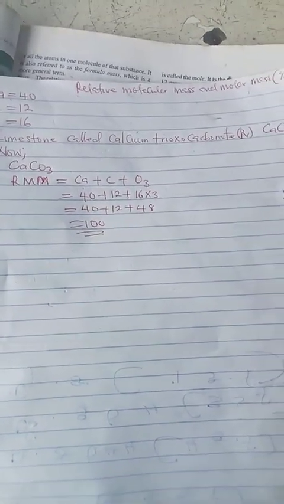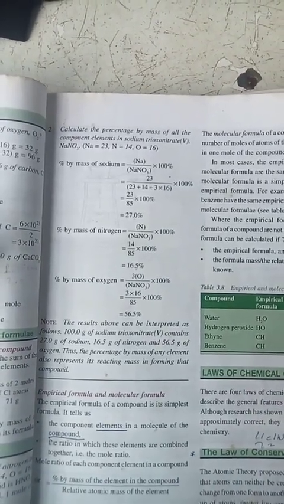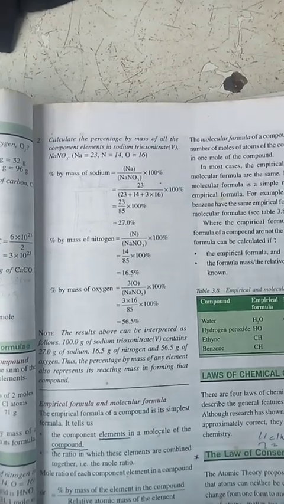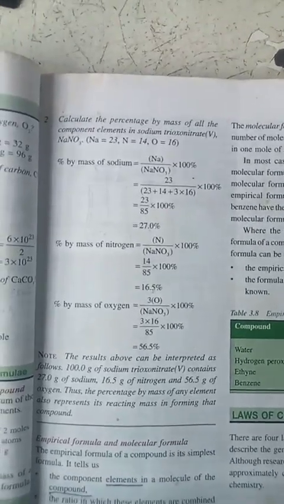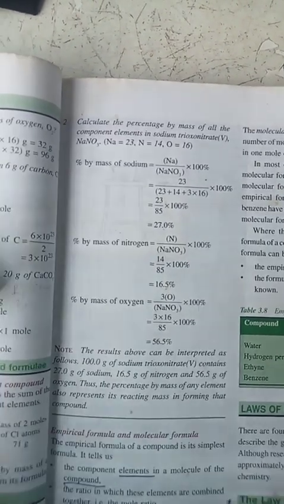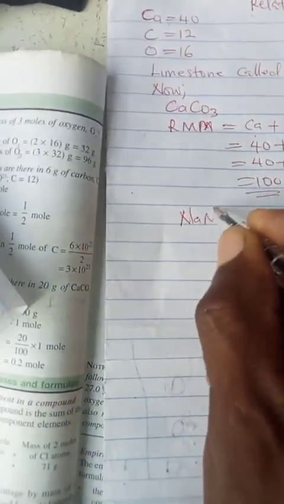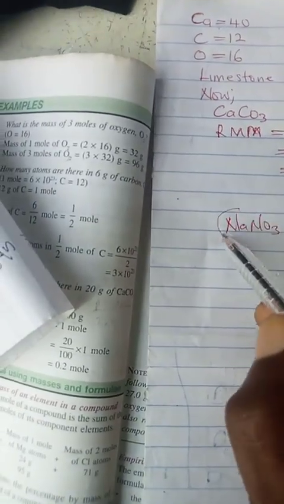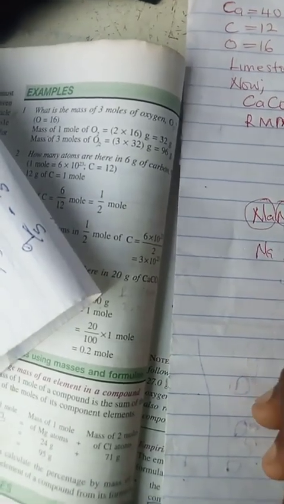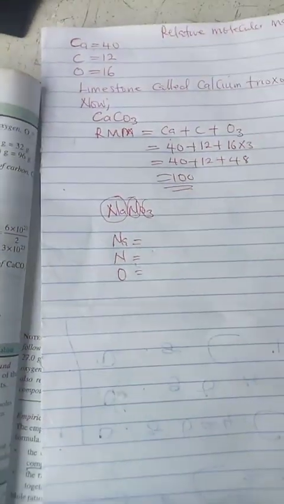Now let's go down to how to calculate the percentage by mass of a substance. Let's look at this: calculate the percentage by mass of all the component elements in sodium trioxonitrate(V). Sodium trioxonitrate(V) is NaNO3. So we should calculate the percentage by mass of all these components, that means sodium, nitrogen, and oxygen.